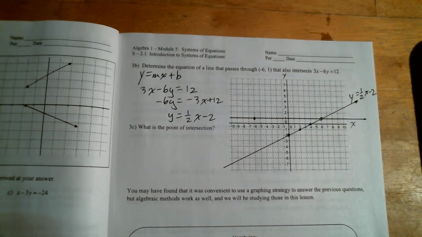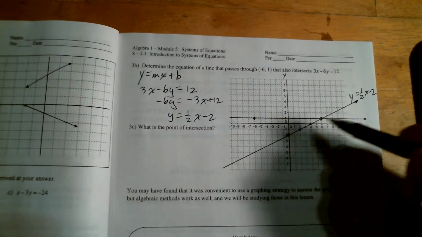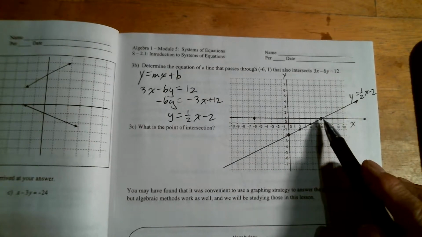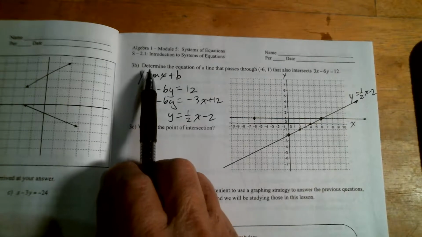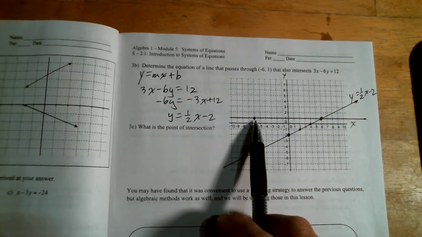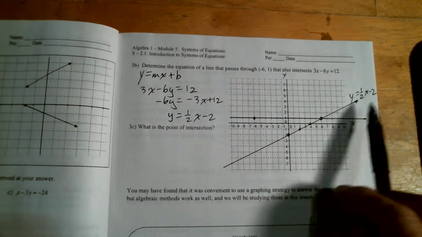That intersection point is what we call the solution to the two equations, the system of equations. That is your solution. It intersects right there. So the question is, determine the equation of a line that passes through negative 6, 1, that also intersects this line right here that we just graphed.